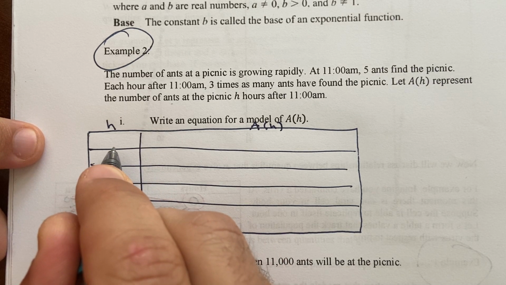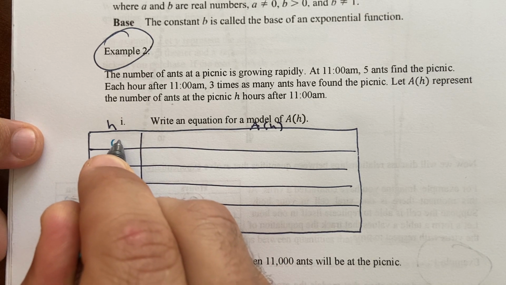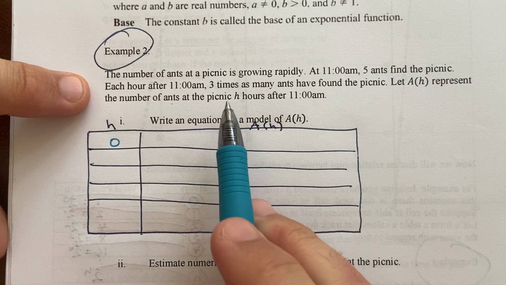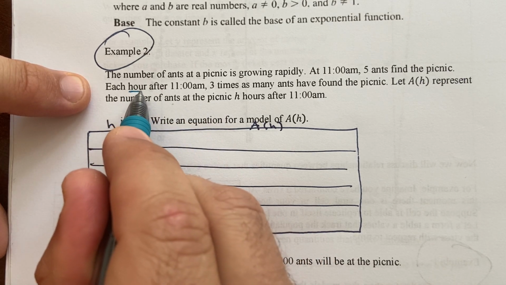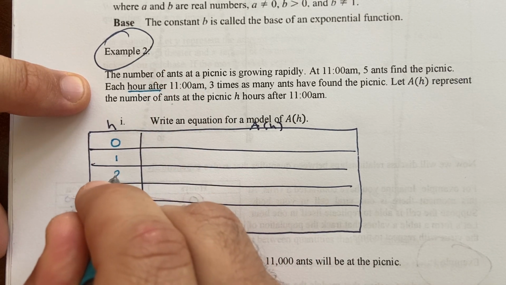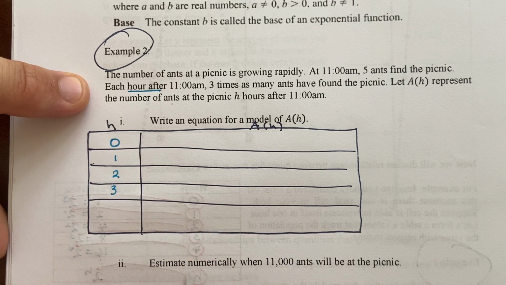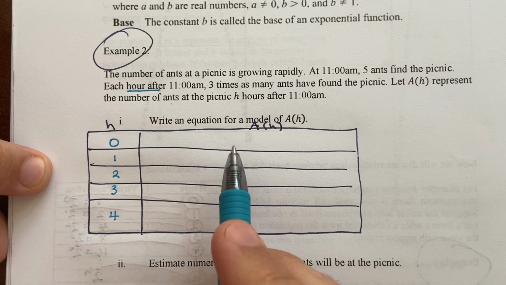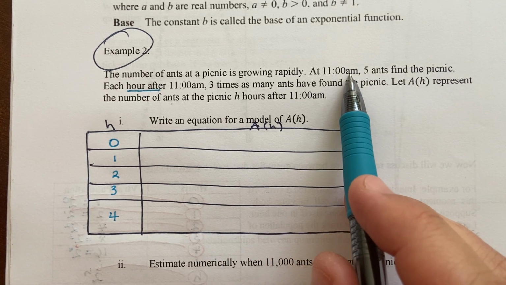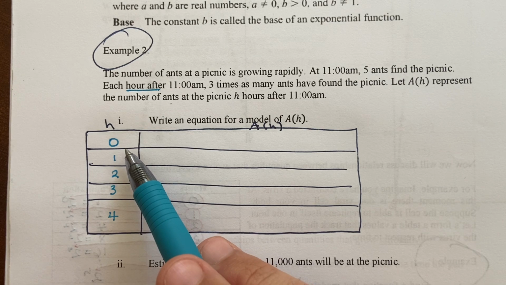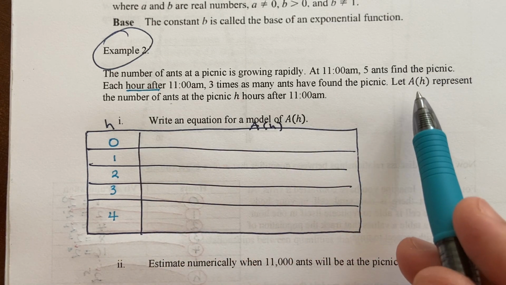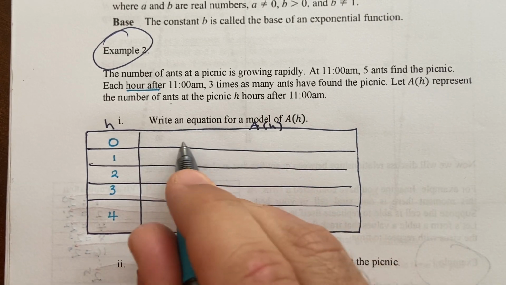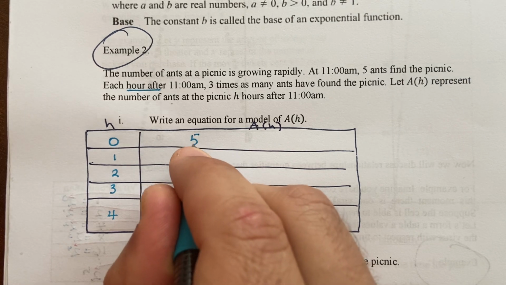So let's look at what's happening 0 hours after 11 a.m. And then we'll look, since it says each hour, I'll just skip by 1, 2, 3, and then I'll go to 4. So over here, it says at 11 a.m. So that's my 0 hours after 11 a.m. 5 ants find the picnic. So at 0 hours after 11 a.m., the population, which I'll write over here, is 5.